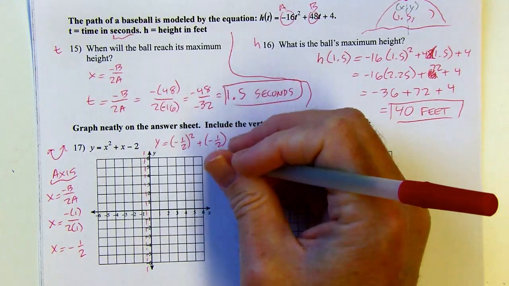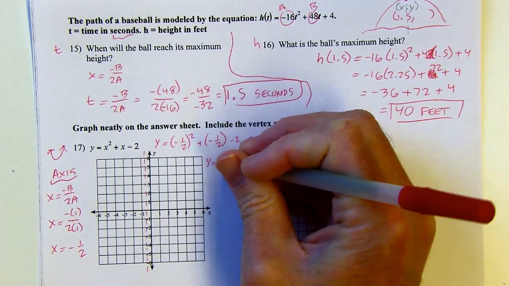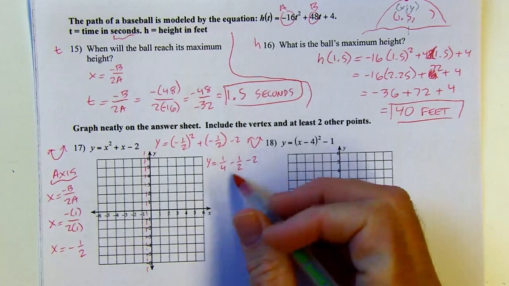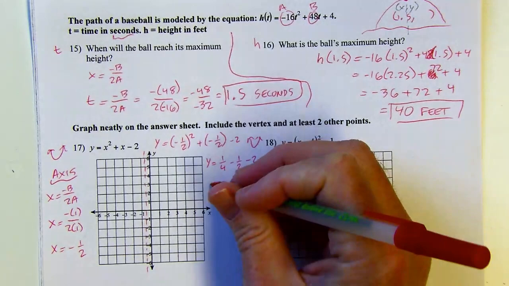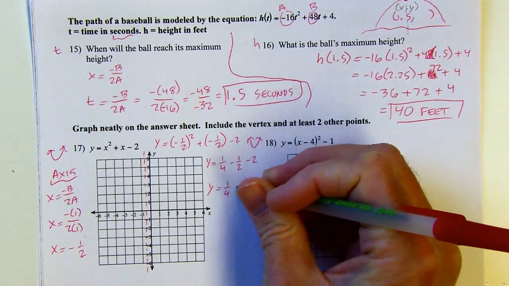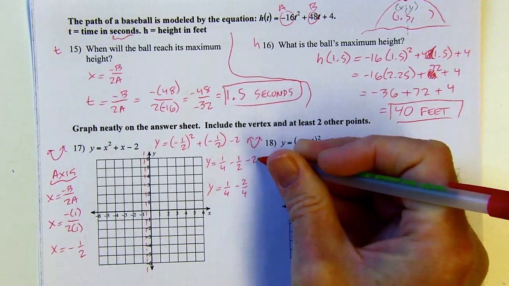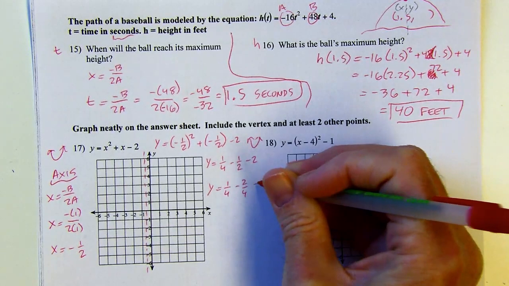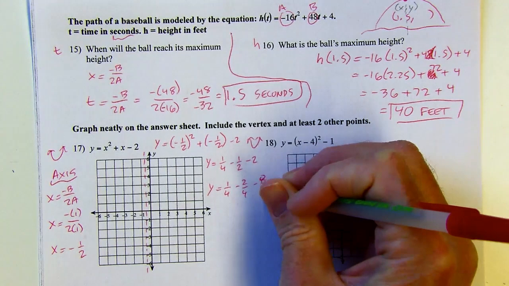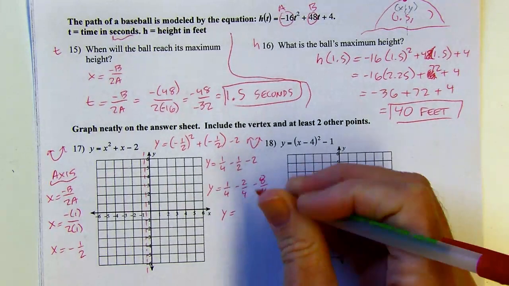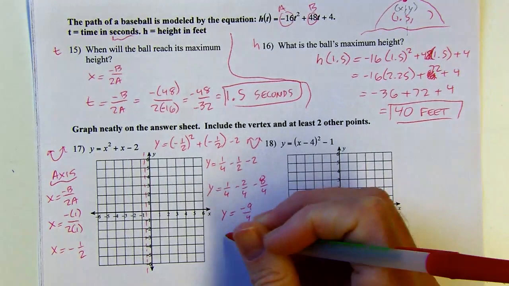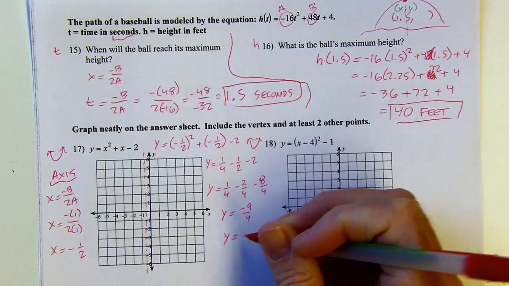Negative 1/2 times itself would be 1/4. Okay, let's get a common denominator for all these, so I can write these all in terms of fractions over 4. So if I multiply this by 2 over 2, I get negative 2/4. If I multiply this by 4 over 4, I get negative 8/4, right? Now I can combine them all. And this is going to be 1 minus 10, negative 9/4. And that would be negative 2 1/4.